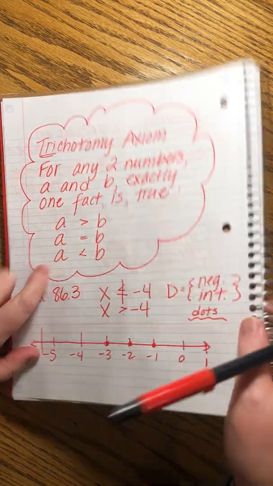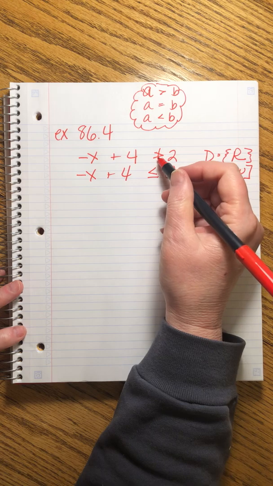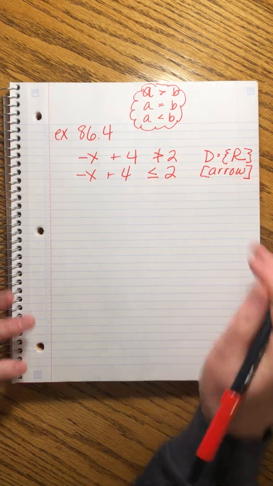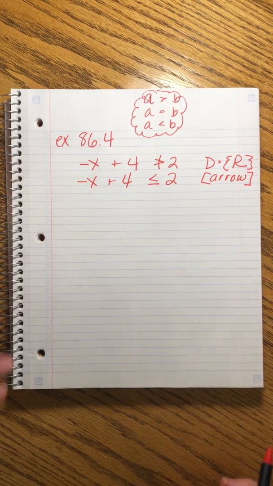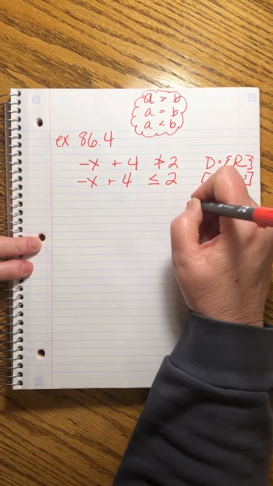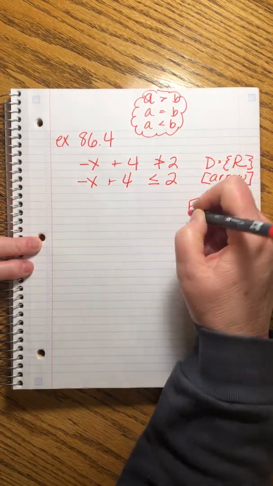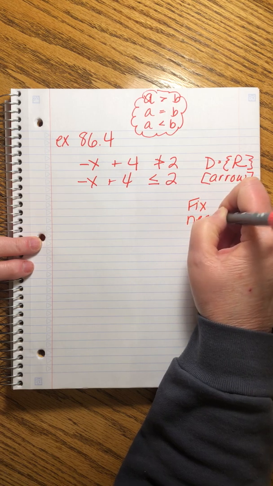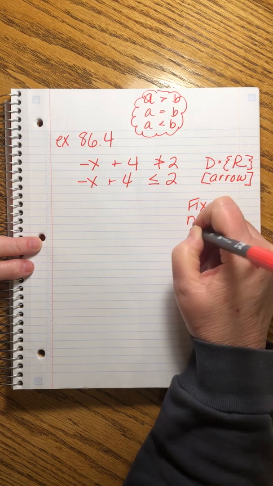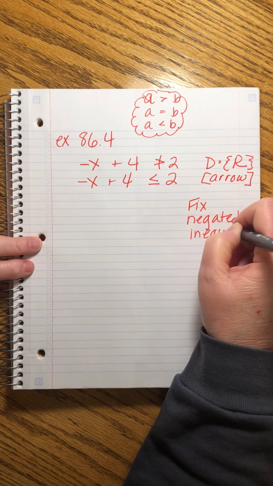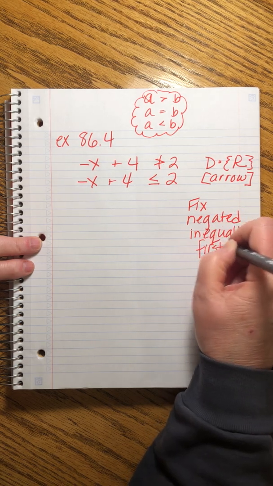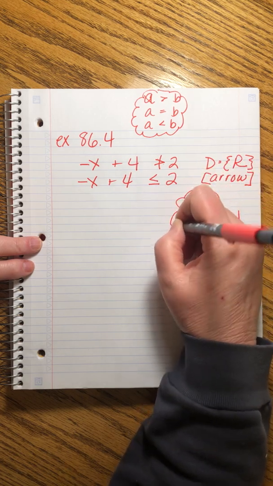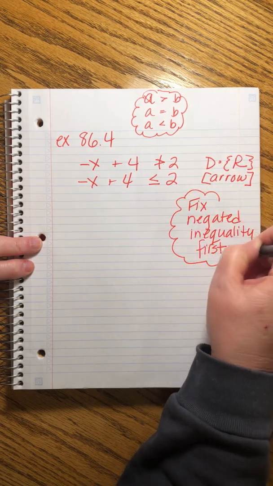We're working from this list of 3, looking to see what's been ruled out, and then writing the other possibilities. Fix negated inequality first, before you play around with the algebra, because that's our next step, obviously, right?